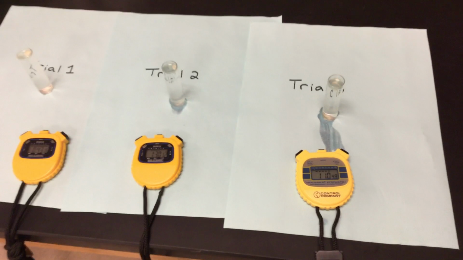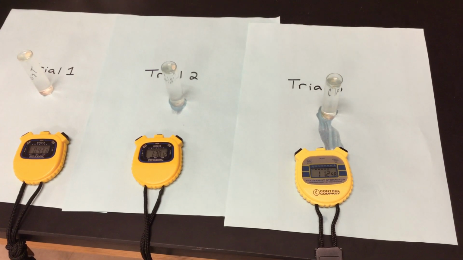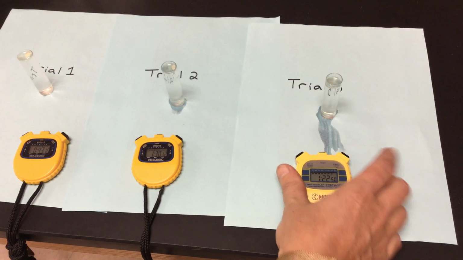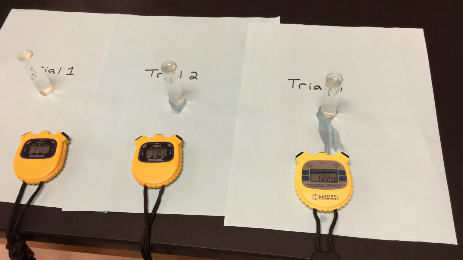Third one started making its way up, and then it kind of stopped. And it's making its way up now. And we're going to say time: 1:22. So there are my 3 times for a pH of 7.